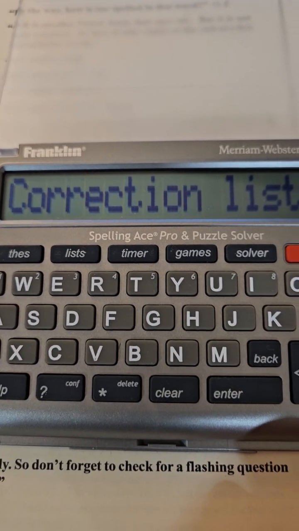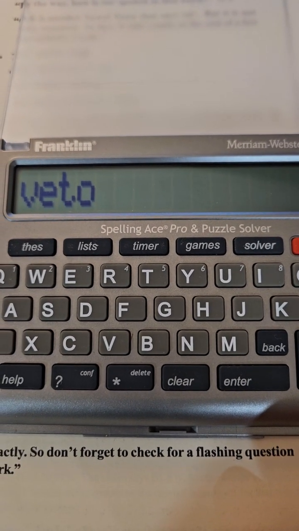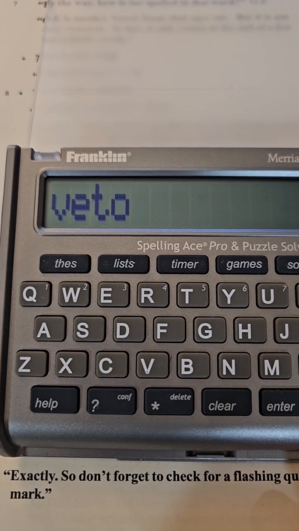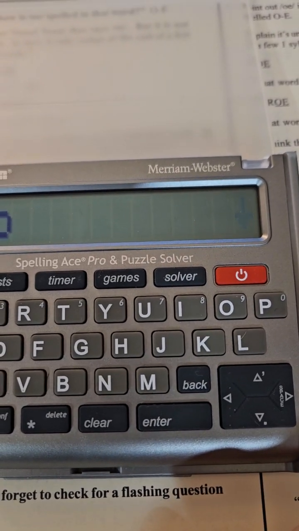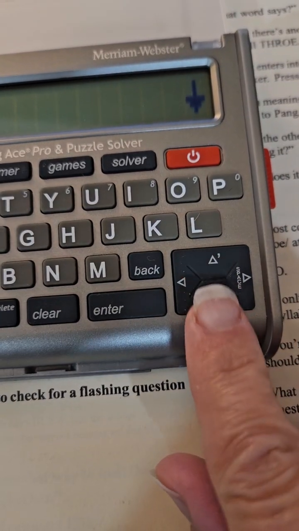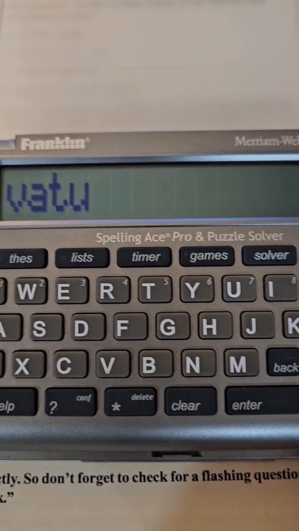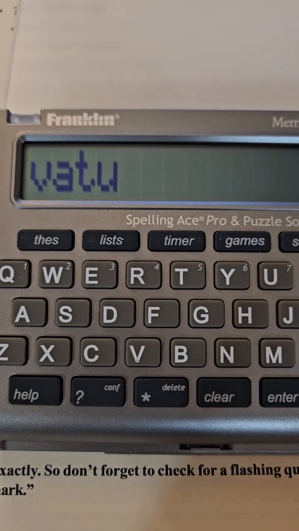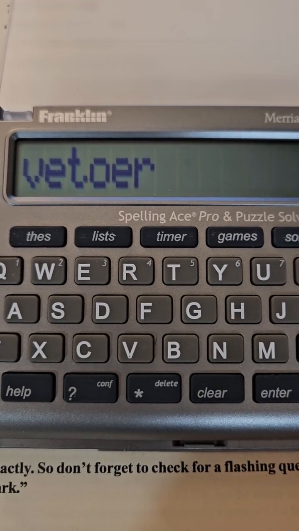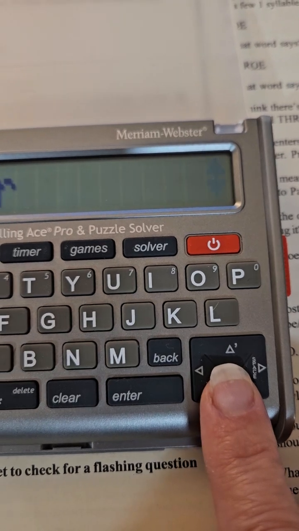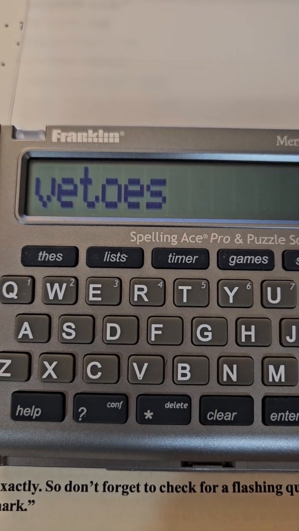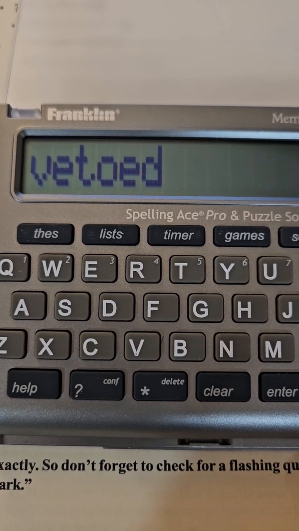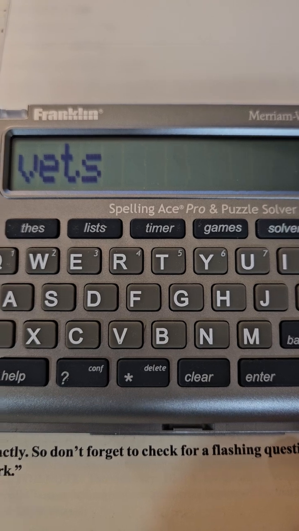Now it says it's working, and it says correction list. And here's the first correction, like the first way to correctly spell it. It says V-E-T-O. And then it's got this flashing arrow, which means I can go over here and push the down arrow. And what it's going to do is give me another option. Did I mean veto or vetoer? So as long as there is an arrow going down, it means it has more ideas that I might have been trying to spell. Vetoes, vetoed, vets.